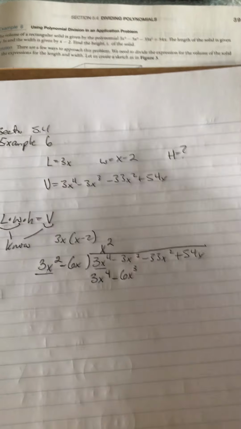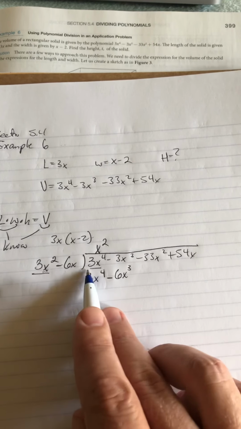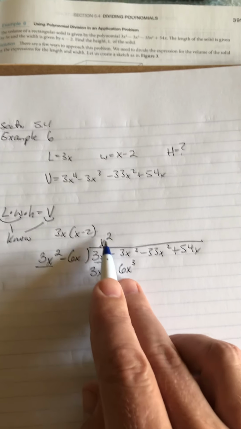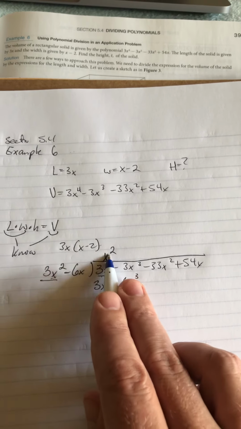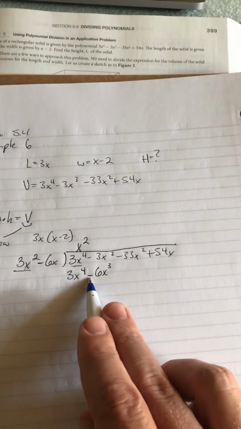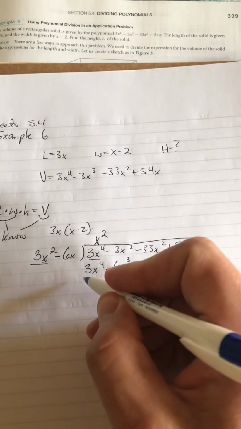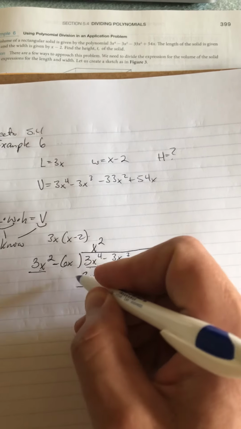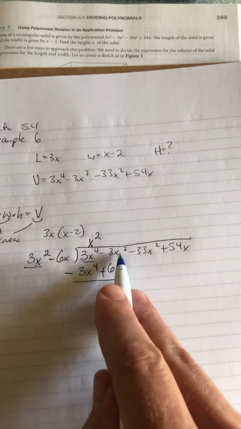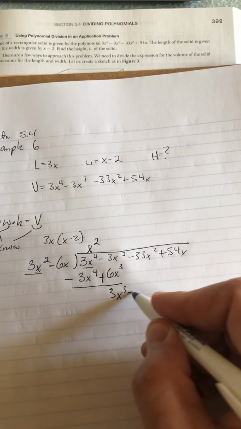So, the long division process. Compare the firsts. What do I need to multiply 3x squared by to make it exactly the same as 3x to the fourth? Well, that's x squared. So now we're going to distribute. x squared times 3x squared is 3x to the fourth. x squared times a negative 6x is negative 6x cubed. Evaluate? Not yet. We need to Frankenstein. Draw your line and change your signs. These eliminate, and these get you to 3x cubed. Now bring down the next piece.